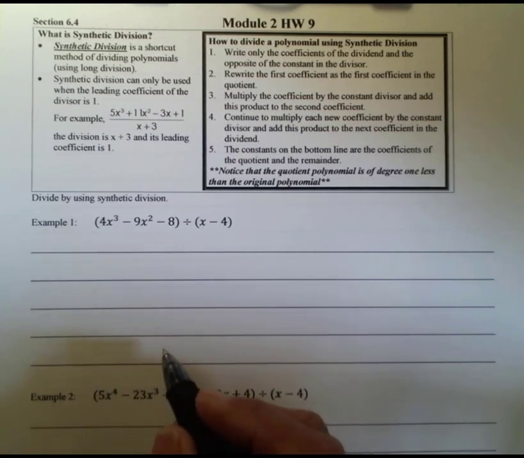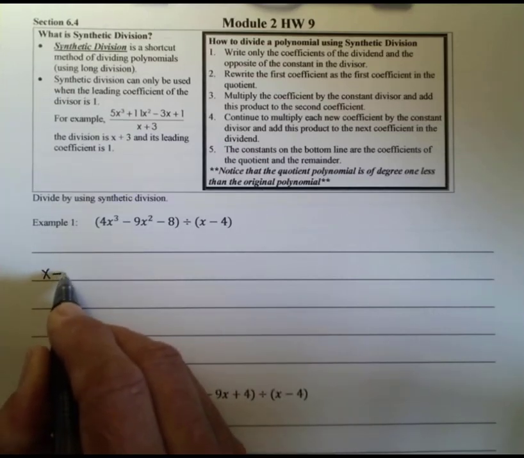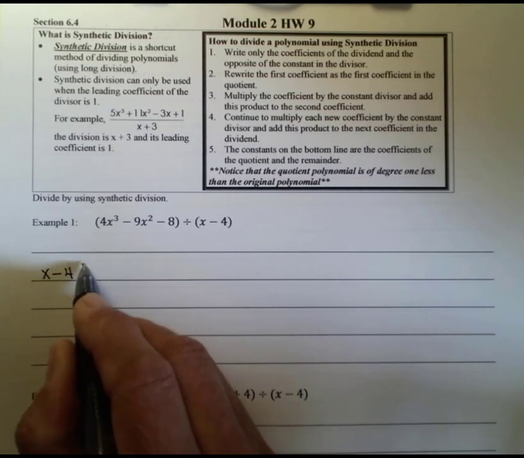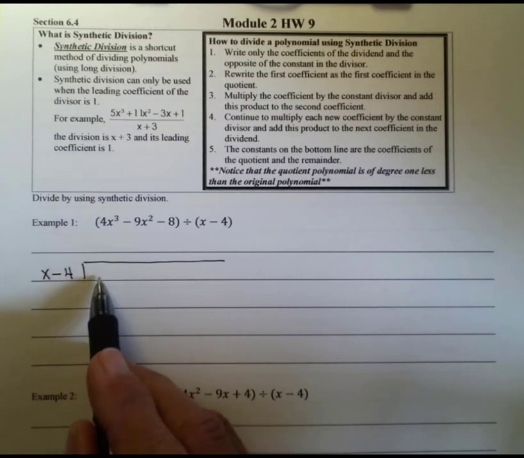I'm going to show you the long division first. How would you write it if you were going to do long division? Well, you would say, this is my divisor, and I'm going to put it right outside of what I call my division house, and then I'm going to put my trinomial under the house.